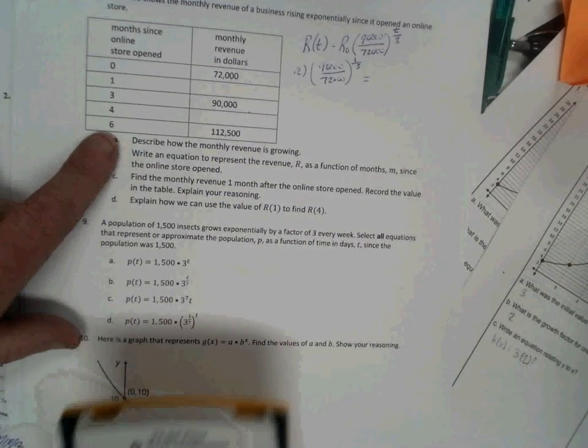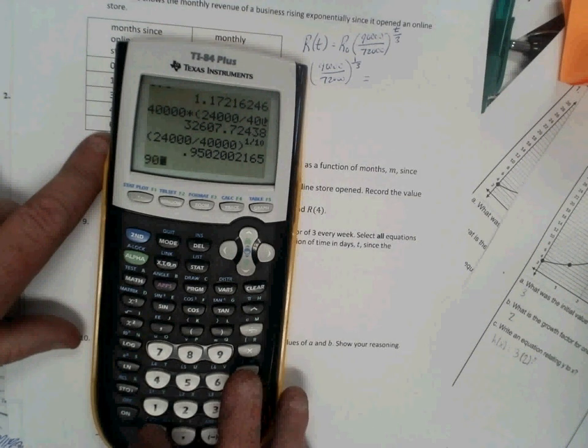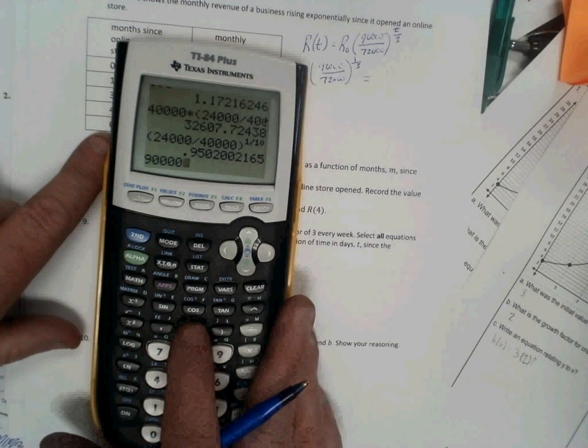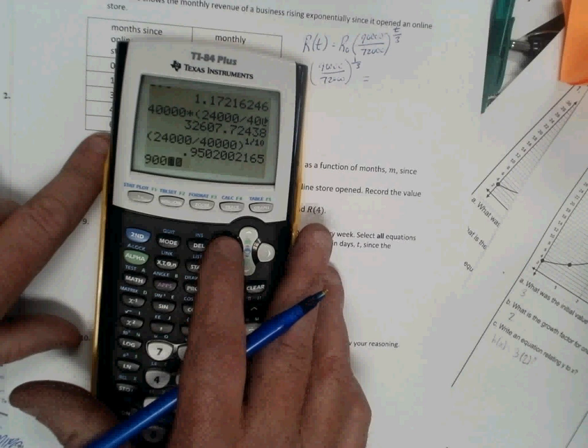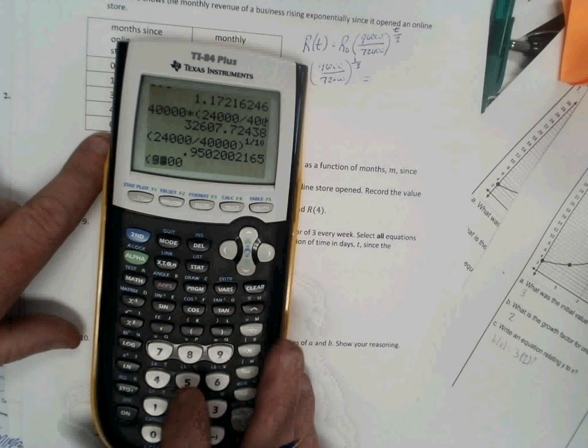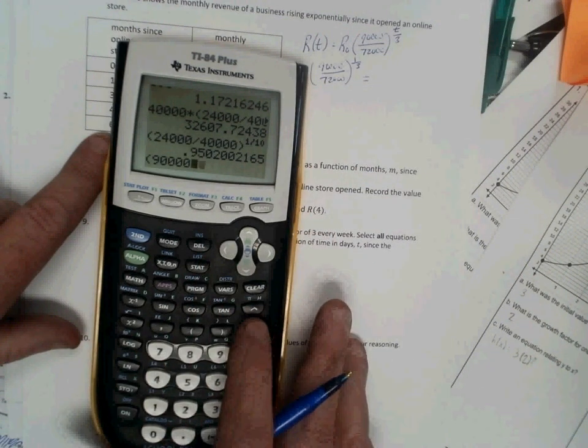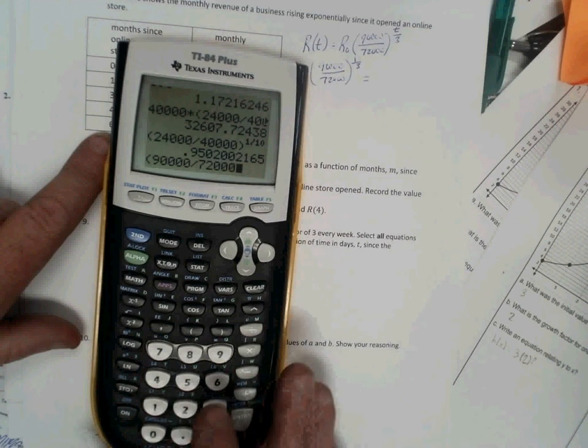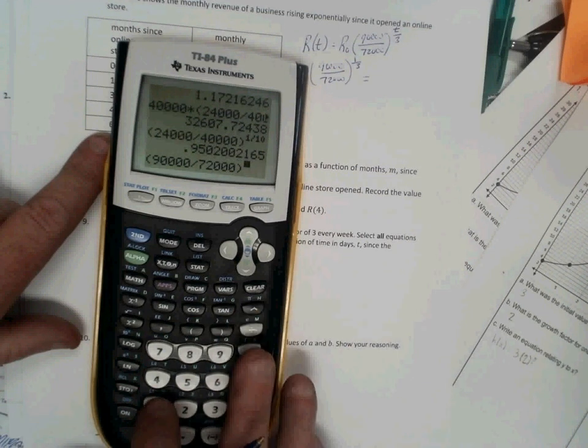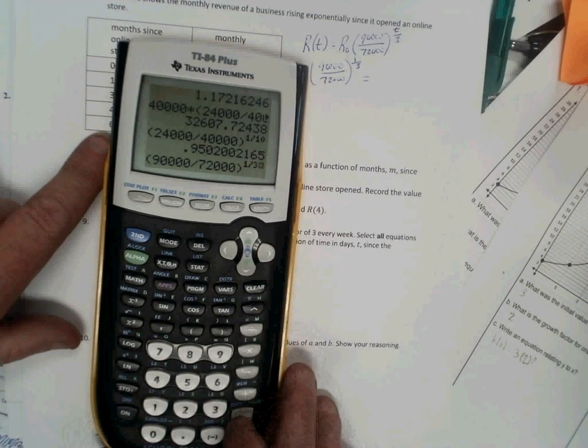That's going to equal, I didn't do that in parentheses, raised to the 1 divided by 3.